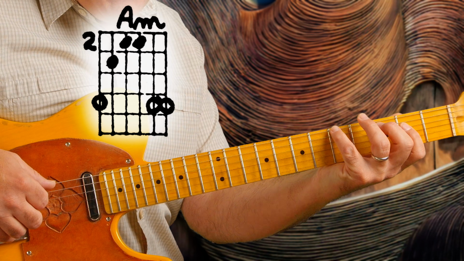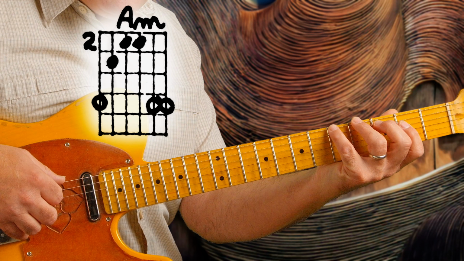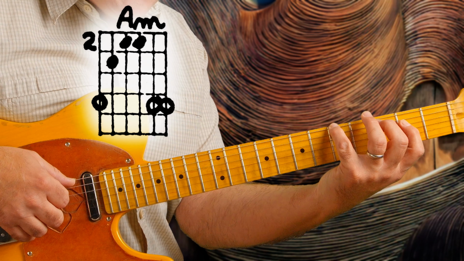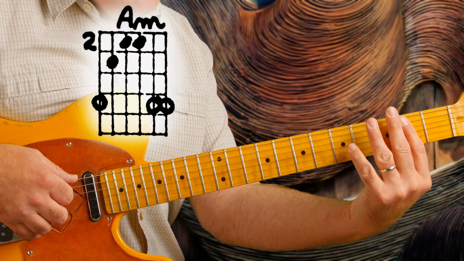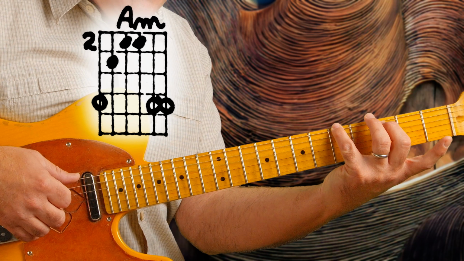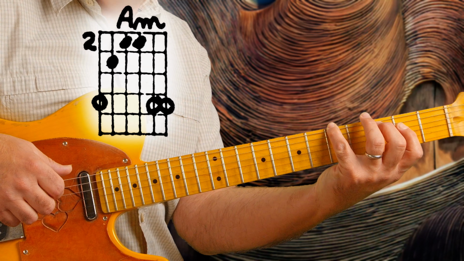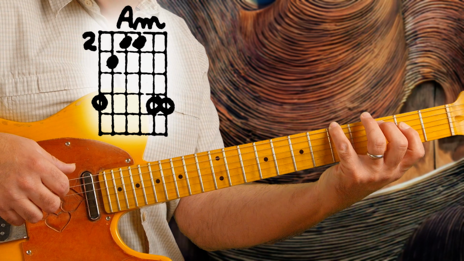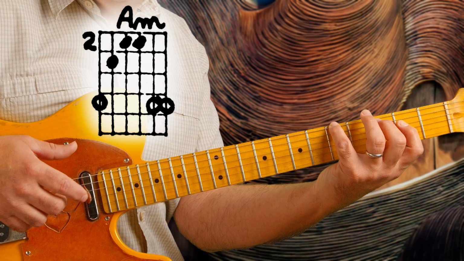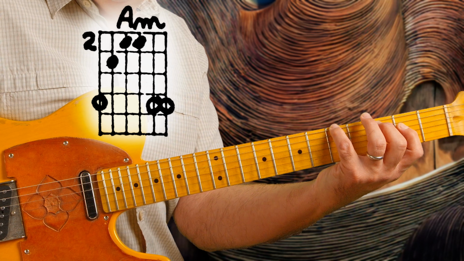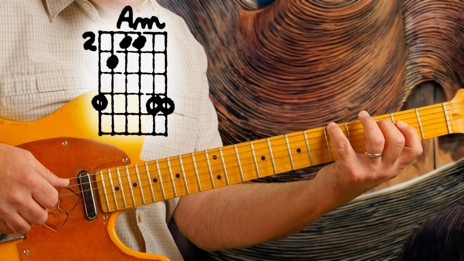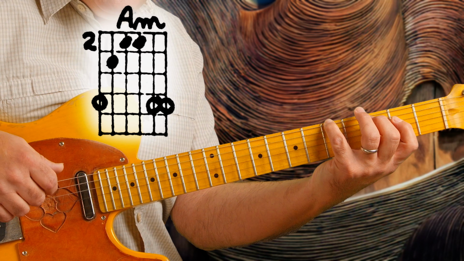All right, so we have the first A minor in the third row down, and that's pretty much the root. We're on fret number 2, we have the root, the flatted 3, and then the 5, and all three of those notes totally belong to the A minor chord, the A minor triad: root, flat 3, and 5.